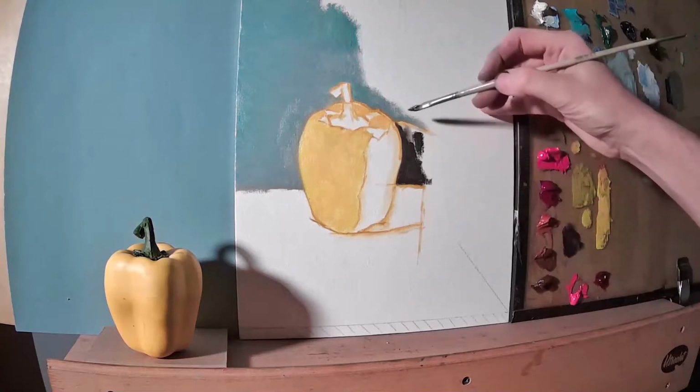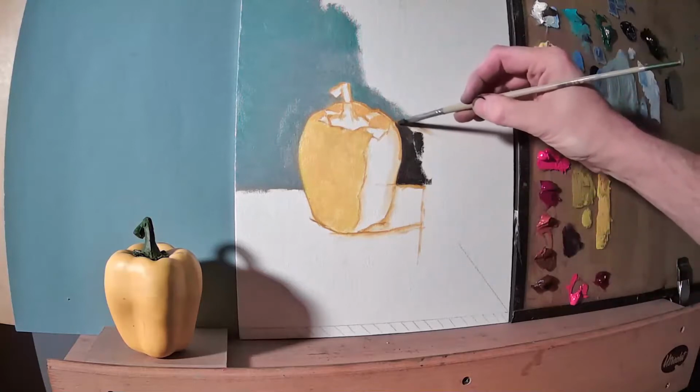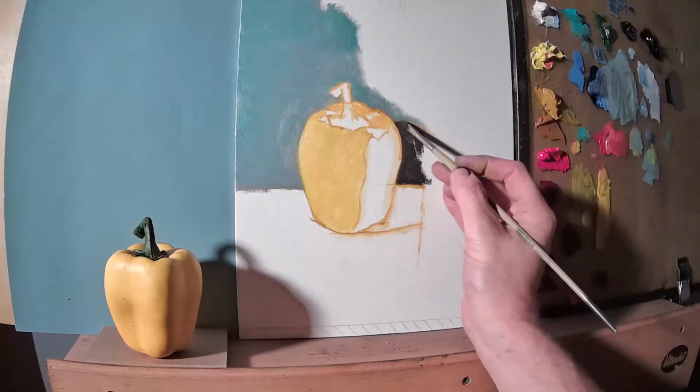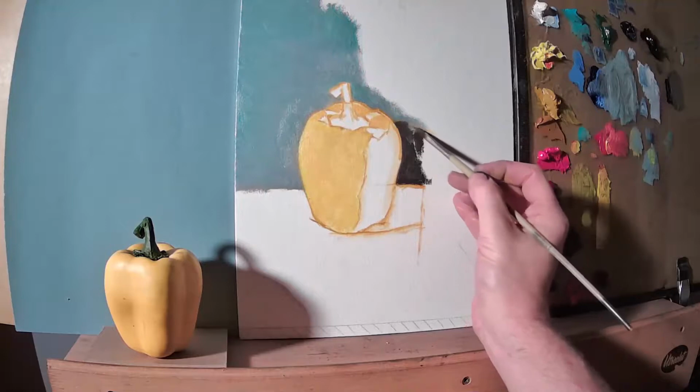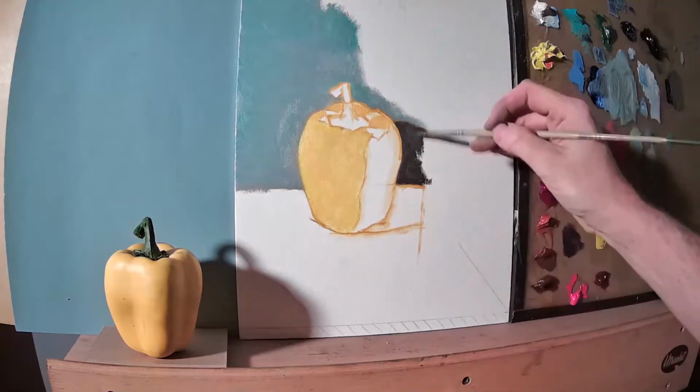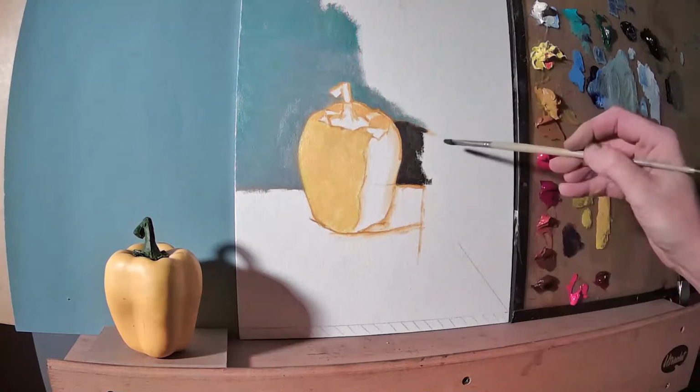But just looking at that color, the shadow color on the pepper, I do see a considerable amount of violet in there. To me, it looks like a kind of gray violet.